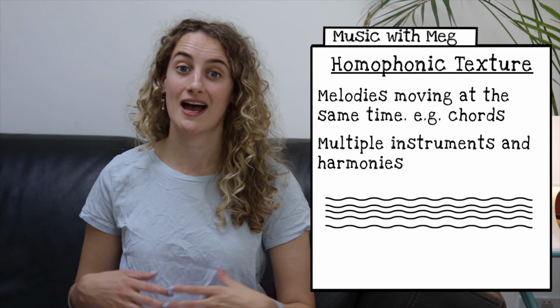This texture can also be described as a thick texture.